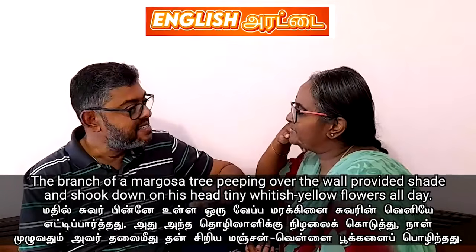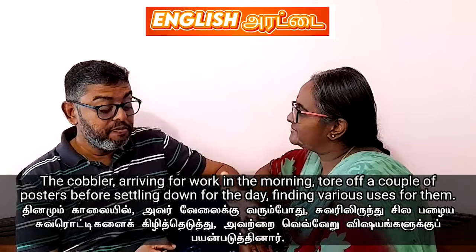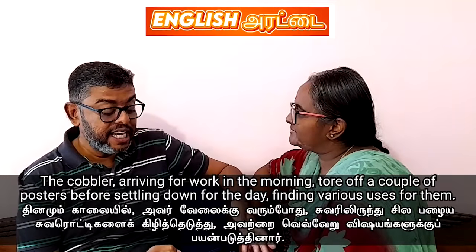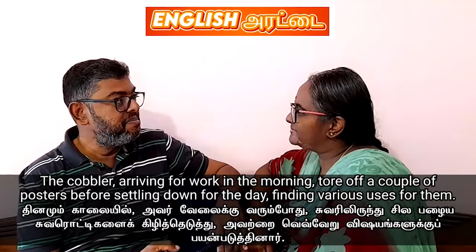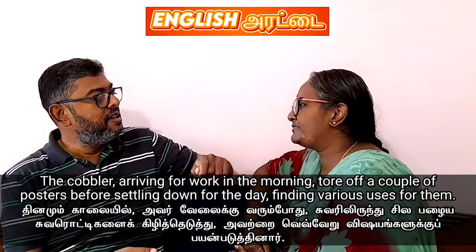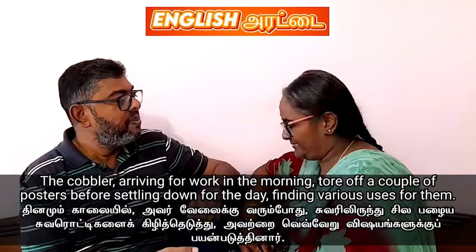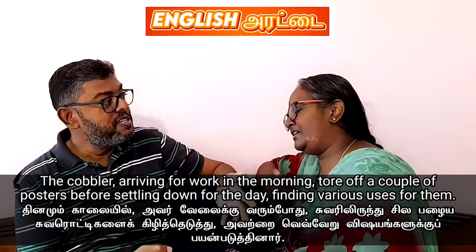Yeah. Next, the cobbler arriving for work in the morning tore off a couple of posters before settling down for the day, finding various uses for them. So before settling for work, before sitting for work, the cobbler usually tore off the posters from the wall. Why? For various uses. Many uses.